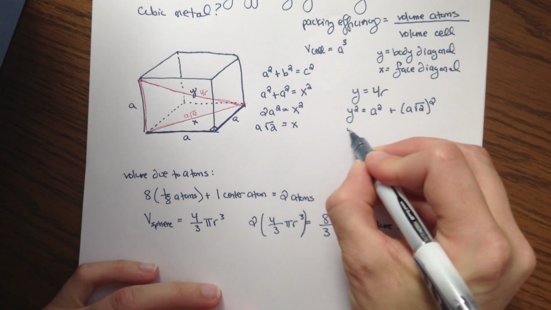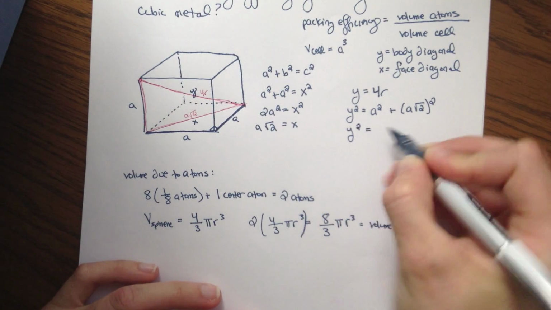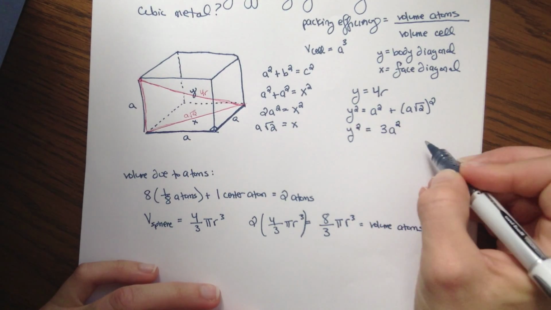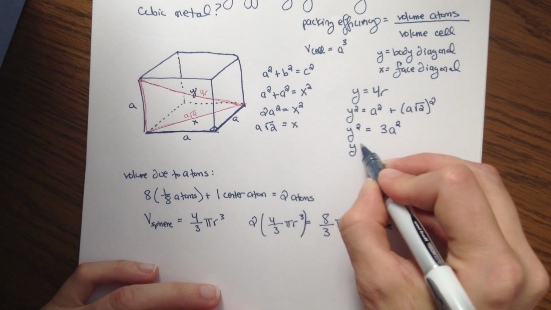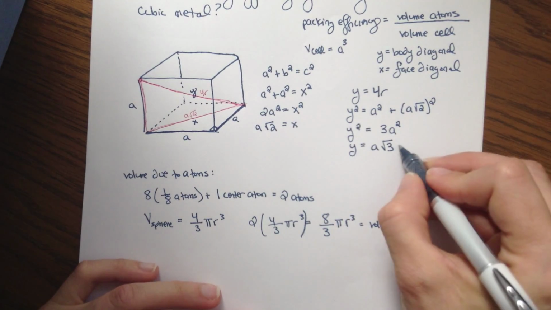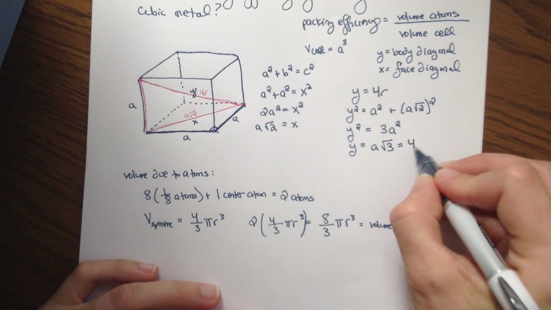So we continue to solve. y squared is going to equal 3a squared. y then will be a square root of 3. y is also equal to 4r.